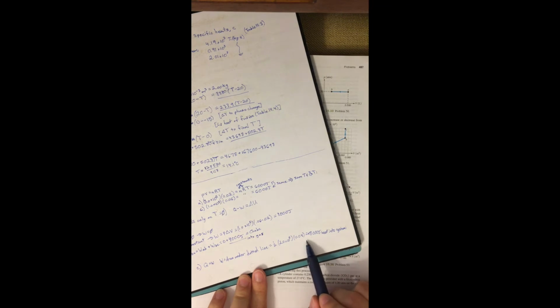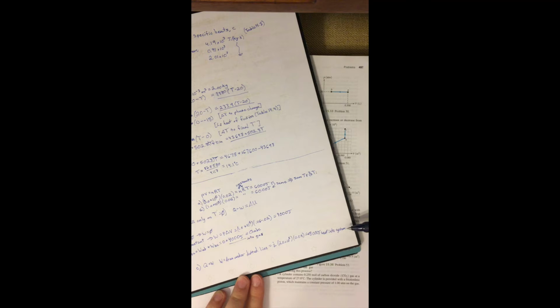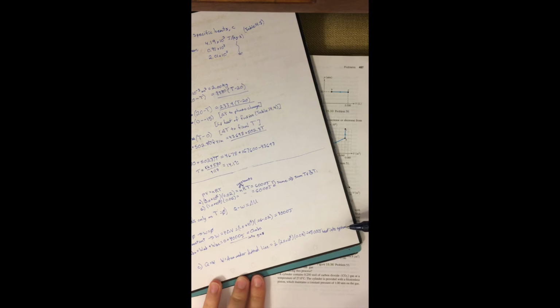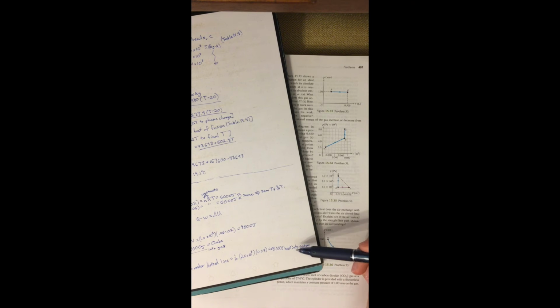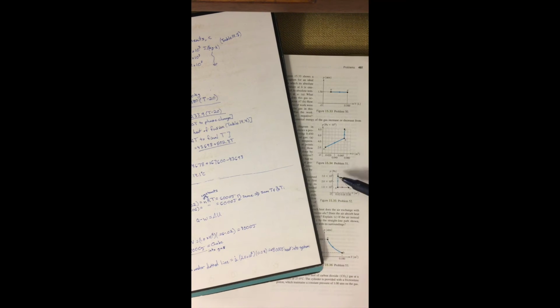So then put that in, and that equals 8,000 joules of heat into the system, right? Still, the heat is going into the system, but now it is double what it would have been if you had gone in straight lines, right? Because the area here is bigger than the area here.